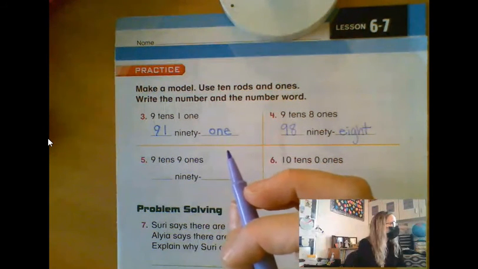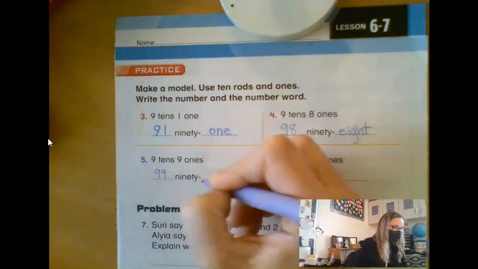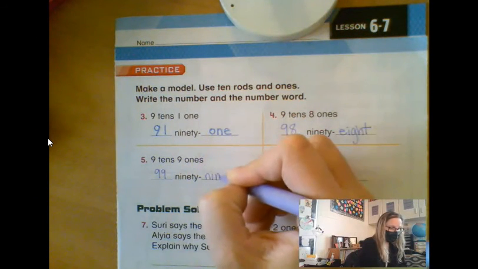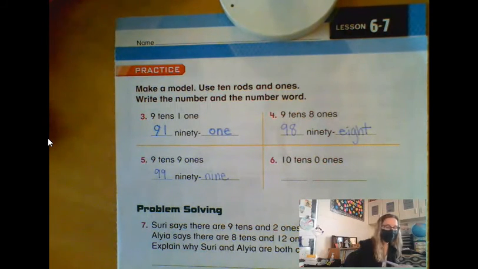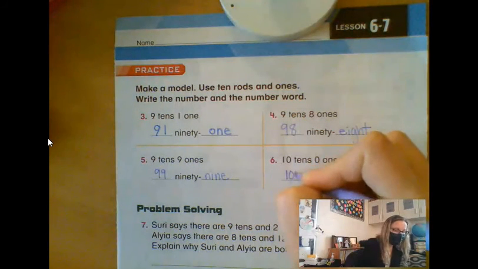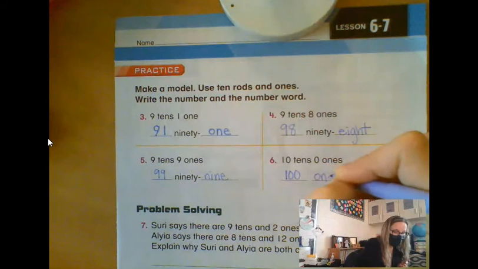Next, we go down to number 5, 9 tens and 9 ones, and we know that that is 99. So we write 99, and then the word, they wrote ninety, so we write N-I-N-E for nine. The last one says 10 tens and 0 ones. We know from our 10 bars that when I put 10 tens together, I get 100. And so we'll write on the line 100. And then the word one hundred.